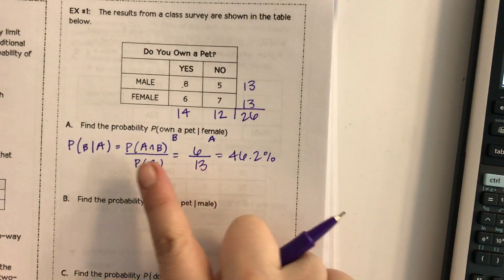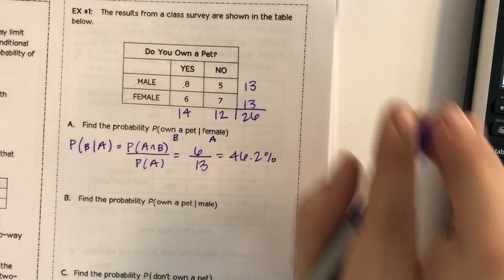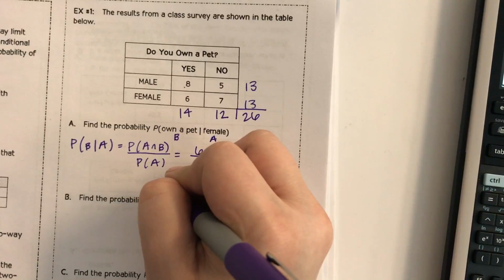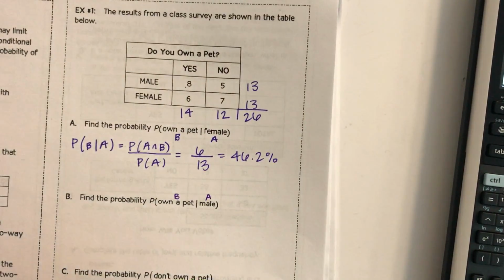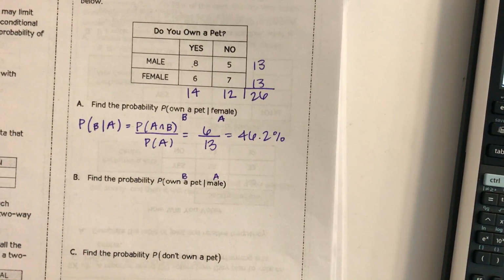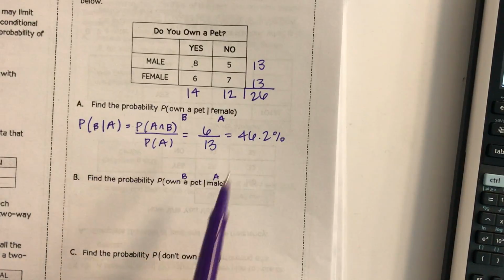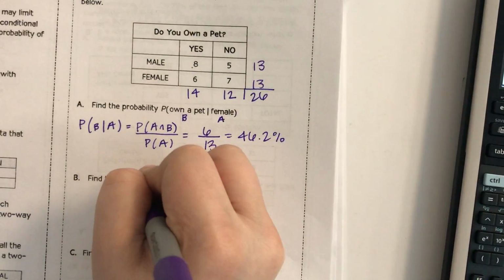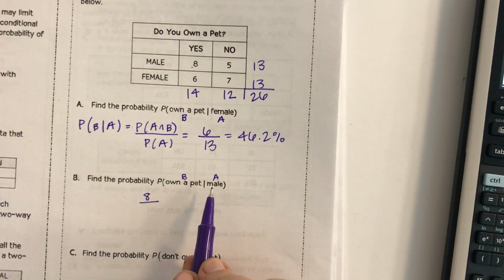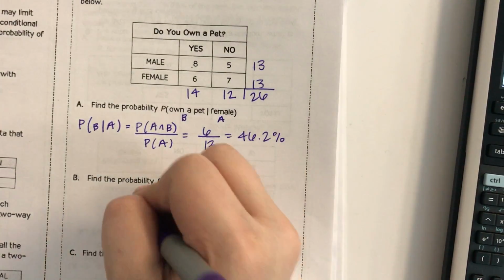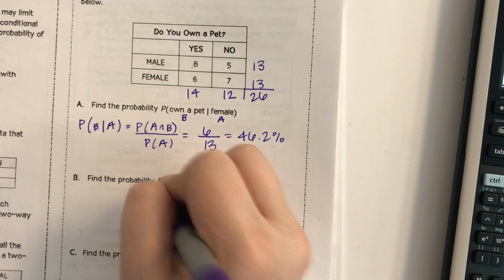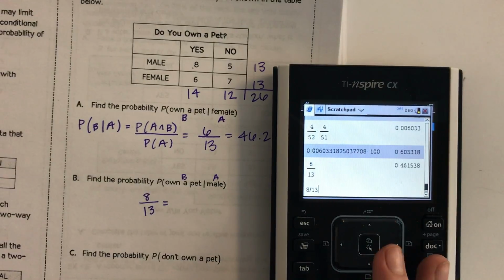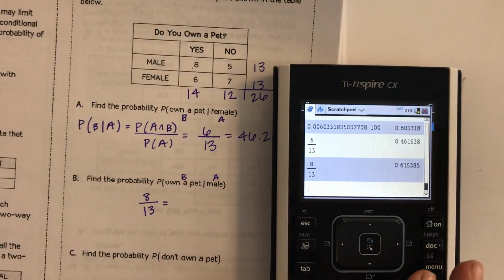Okay, so we're just going to practice using this formula. Find the probability, P, that they own a pet given that they are male, B given A. So what's the probability that a male owns a pet? They are male and they own a pet. So that's 8 out of how many total males are there? 13. So, again, calculator. About 61.5%.